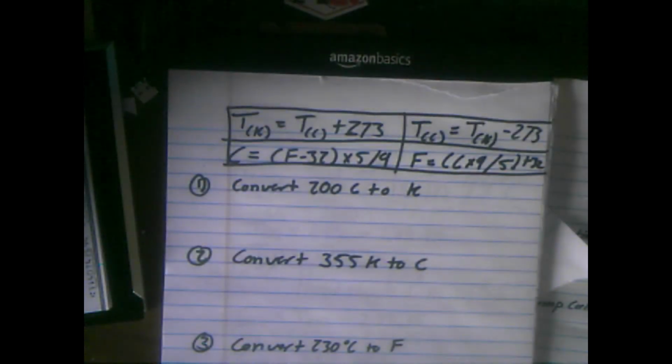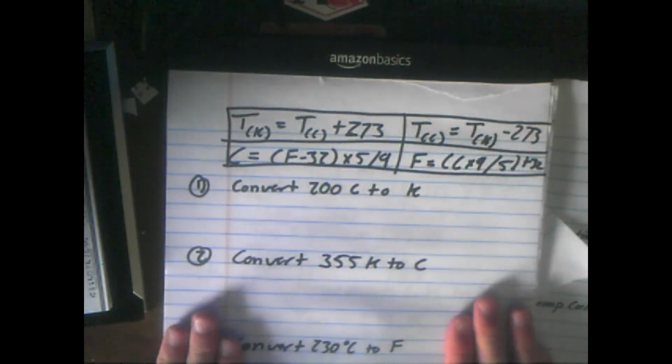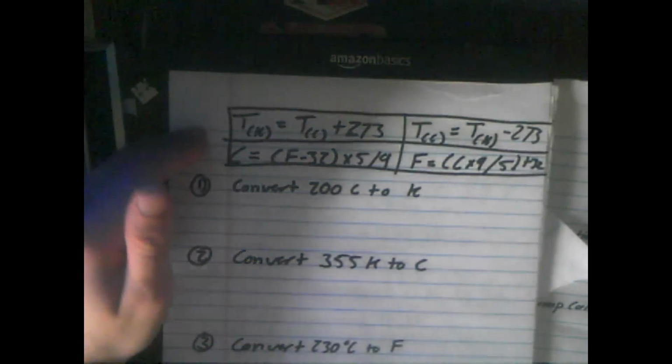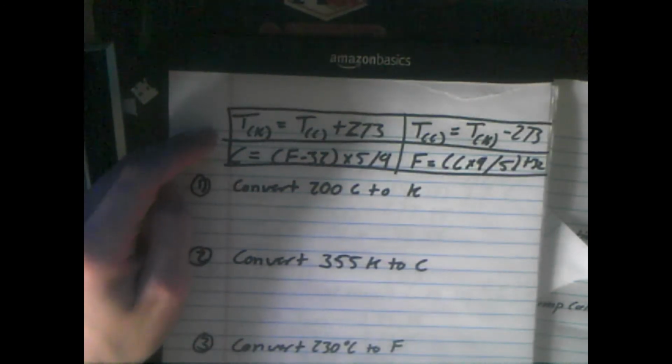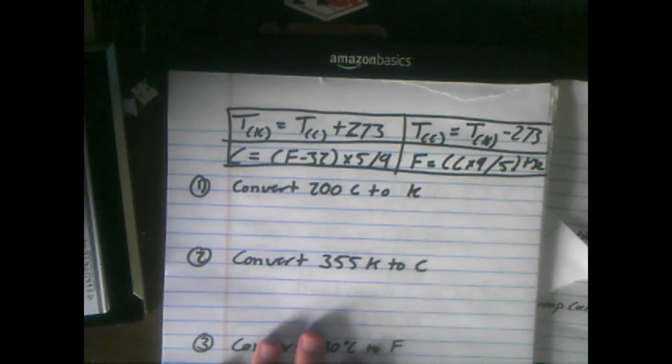Alright guys, I want to give you a demonstration and an explanation for how to do temperature conversions in case you need it. So this is what you should see on your practice. I have the same chart listed on your worksheet as is right here. So I'm going to go through 4 examples showing you one of each type, so you guys will be well prepared to complete this worksheet.